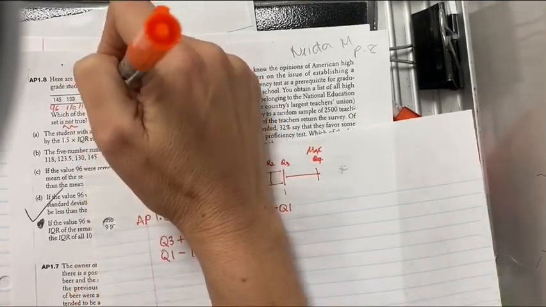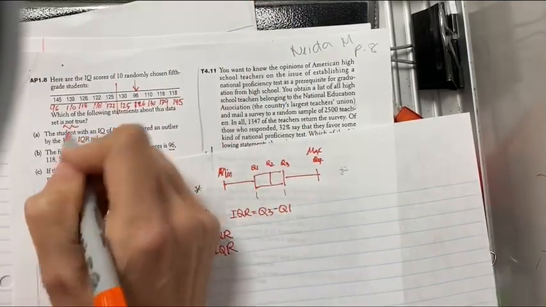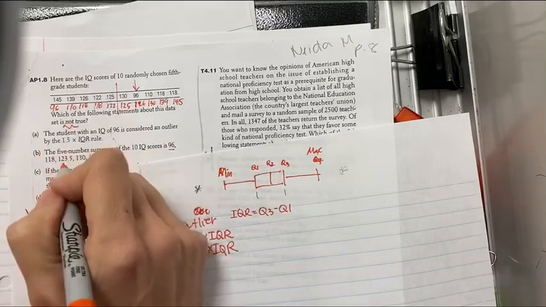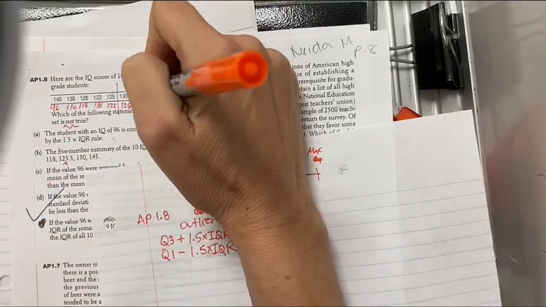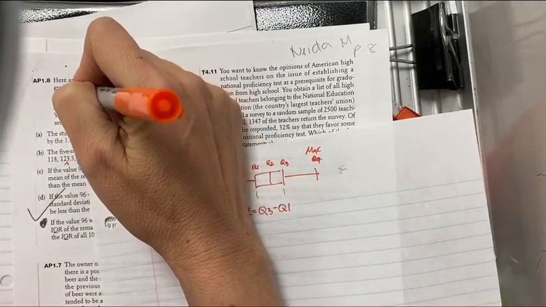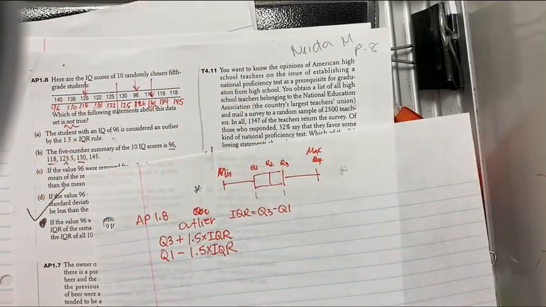I order the numbers least to greatest, and notice that if I average those two numbers together, that is the number in the middle. So 130 is in the middle of the top, and 118 is in the middle of the bottom.